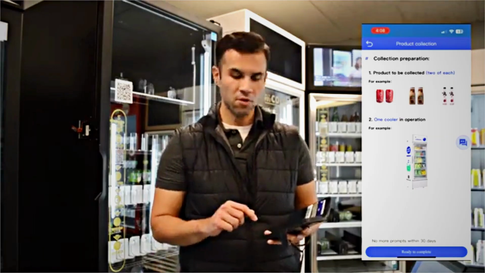The system will then ask you, do you have 2 samples of this product? Do you have a cooler that you can use? If the answer is yes, you can move on to the next step. And then a barcode scan will load within our system. There's a QR code that it's going to be looking for.